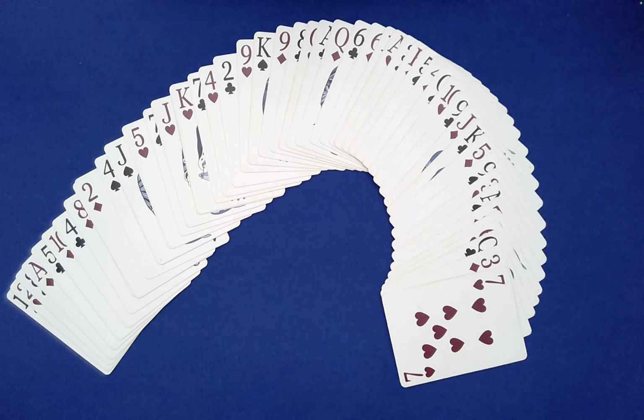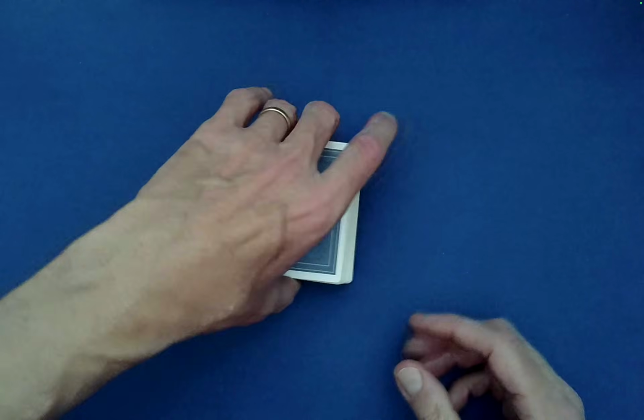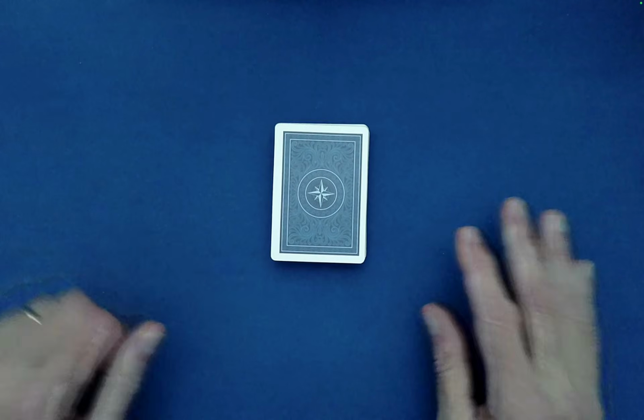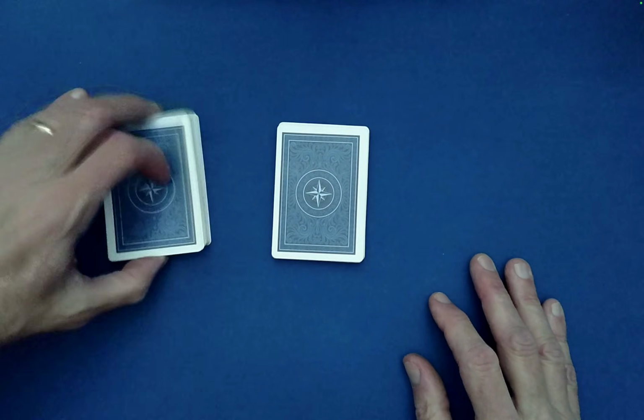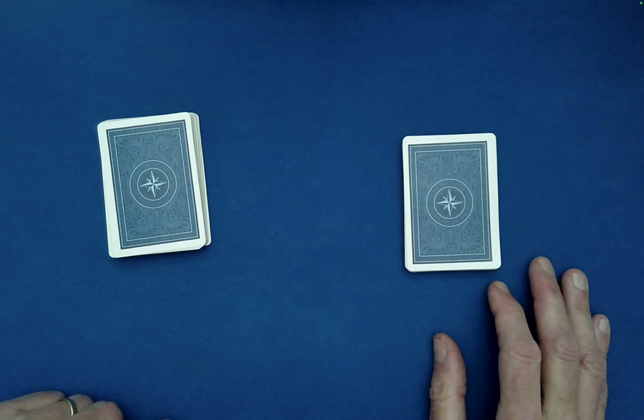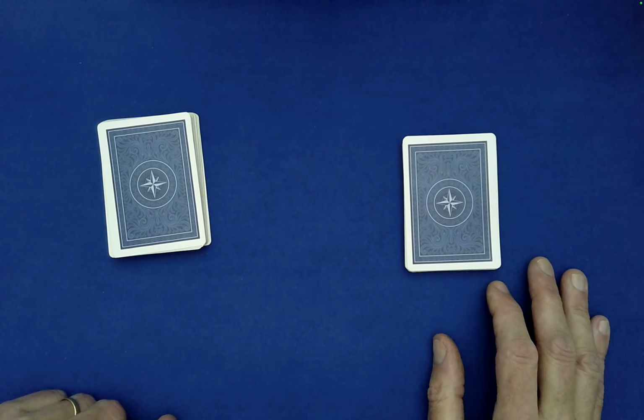Okay, I have an amazing demonstration to share with you today. And for this, we need all 52 cards. So that's what we have here, full deck. Now I need you to randomly cut the cards about in half because we're going to use half the deck for the demonstration and the other half for the tutorial.